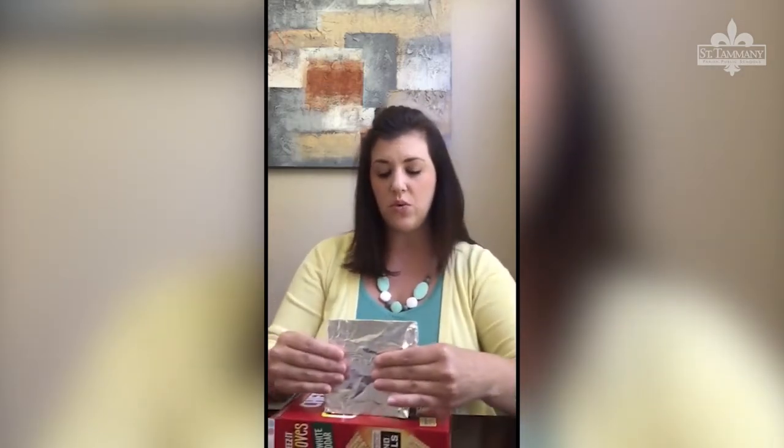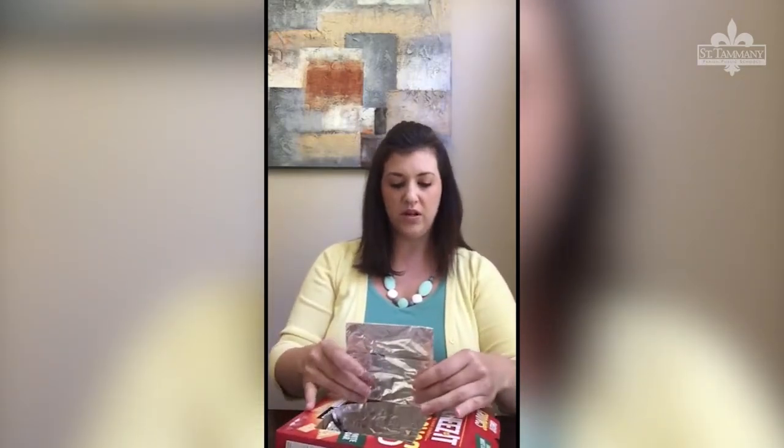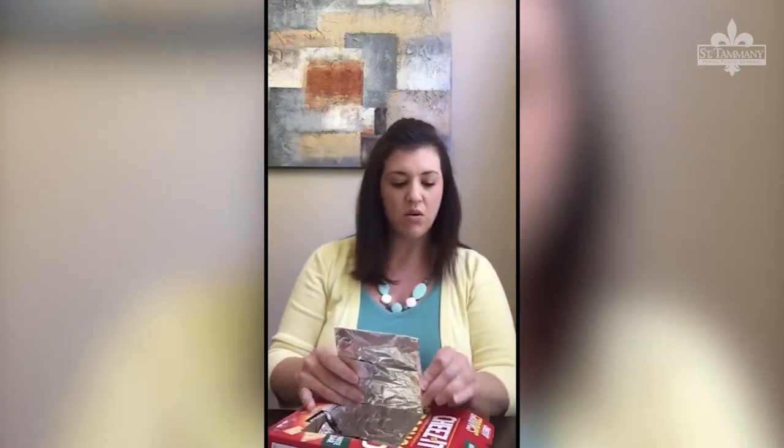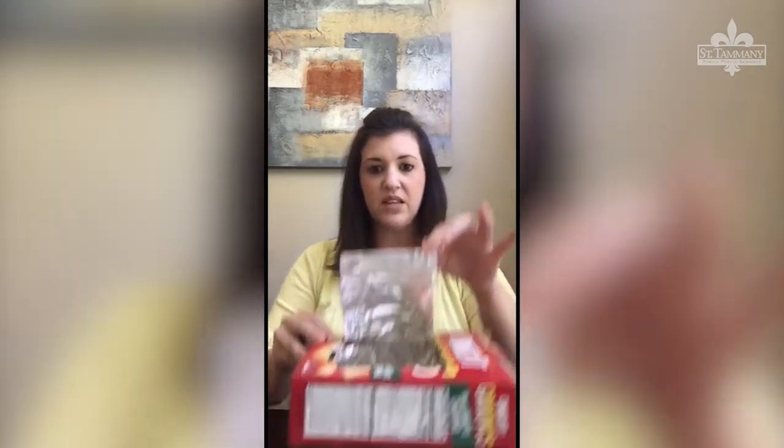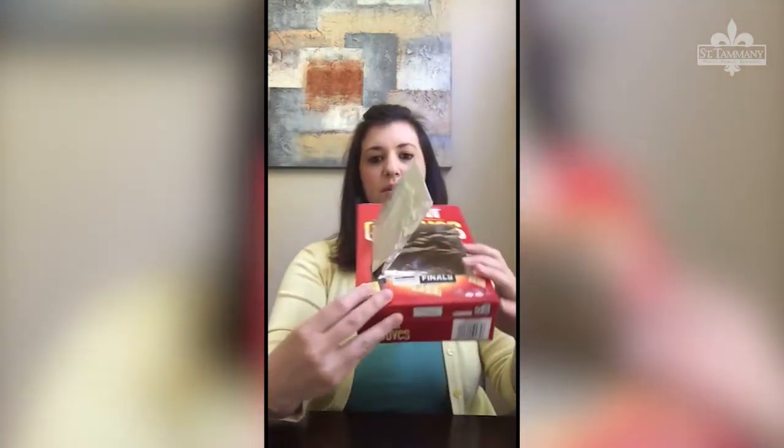As we're doing this, I want you to also think about why we're using the materials that we're using. So why are we using aluminum foil? Why are we using the black or dark material? Okay, so I have my aluminum foil on my flap like so.